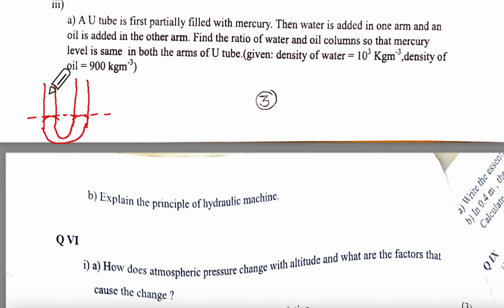Water has more density. This is water. So more density means less volume will apply the same pressure as the liquid oil. Did you understand this? This is density equal to 10 to the power 3 kg per meter cube.